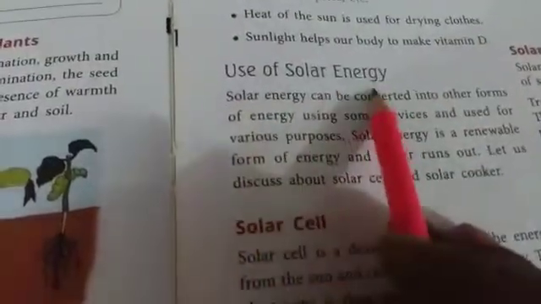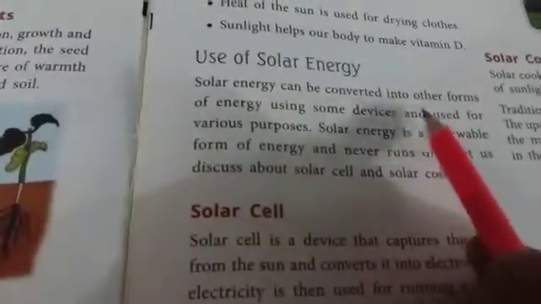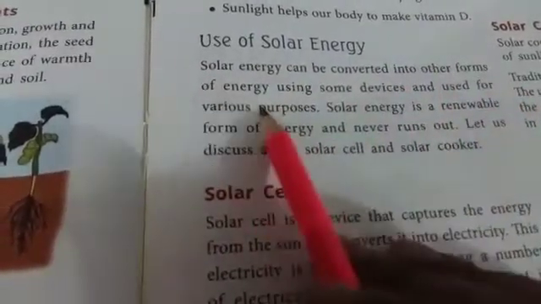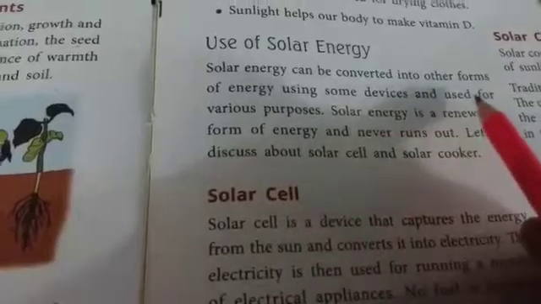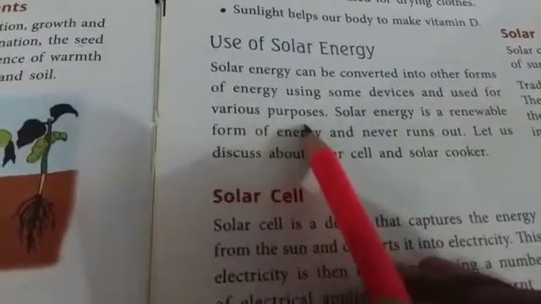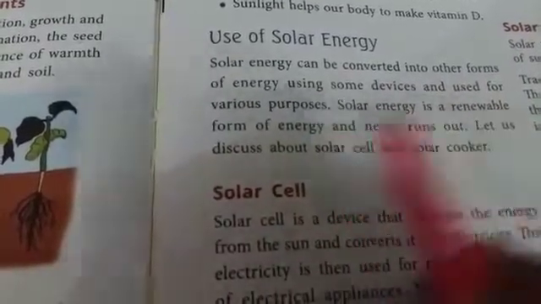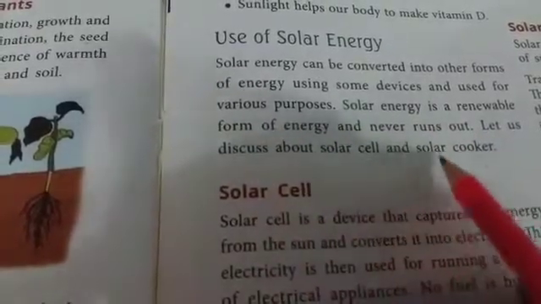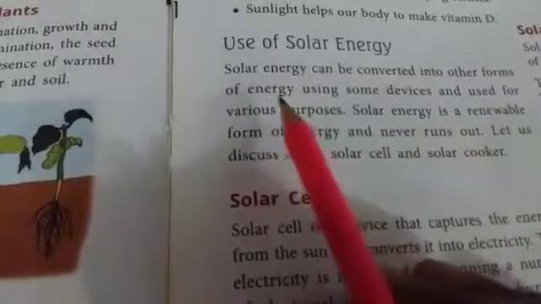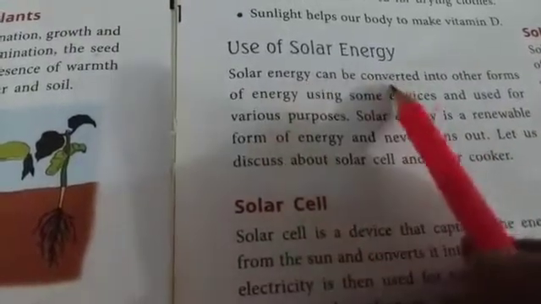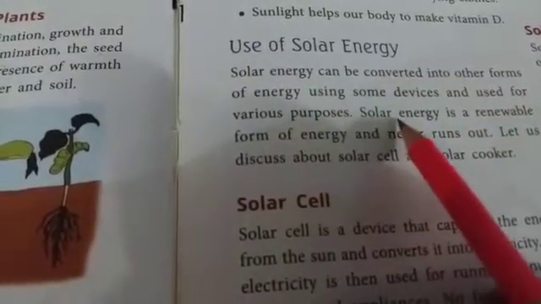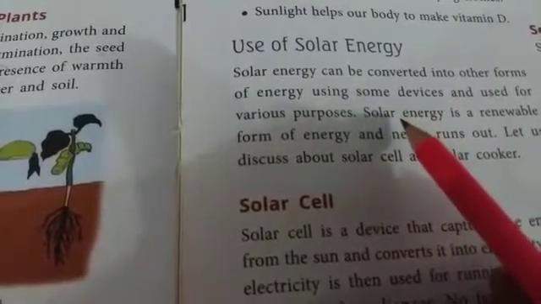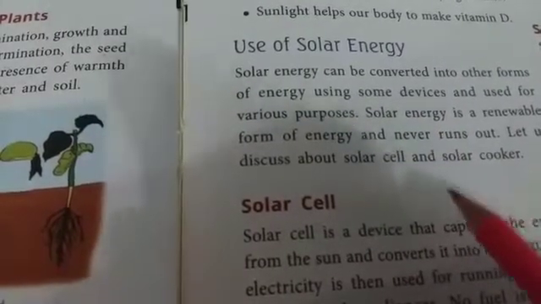Now, use of solar energy. Solar energy can be converted into other forms of energy using some devices and used for various purposes. Solar energy is a renewable form of energy and never runs out. Let us discuss solar cell and solar cooker. Solar energy is converted into different forms of energy by using different types of devices, and they are also used for different purposes.